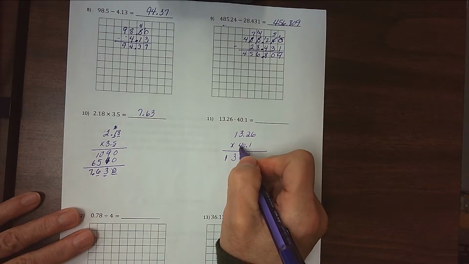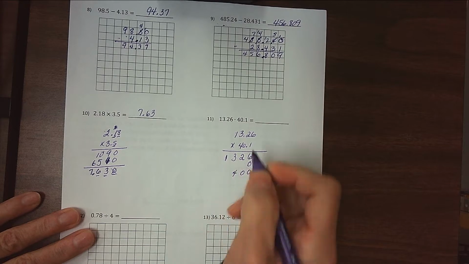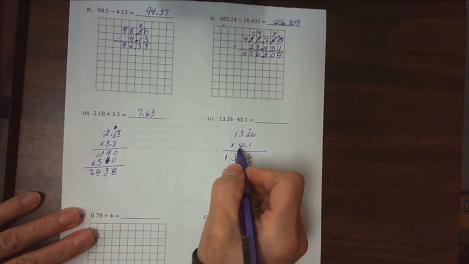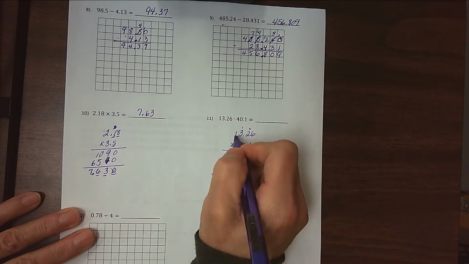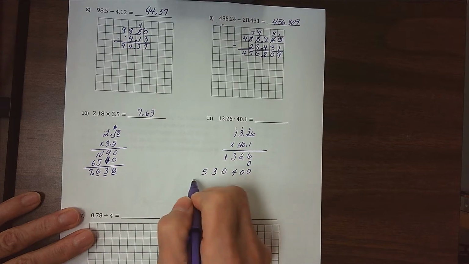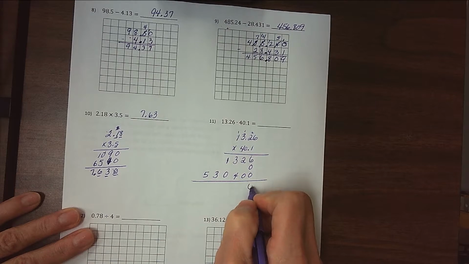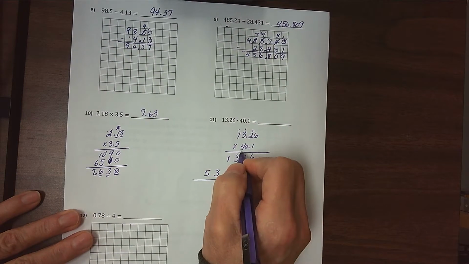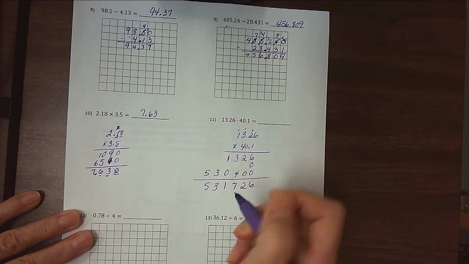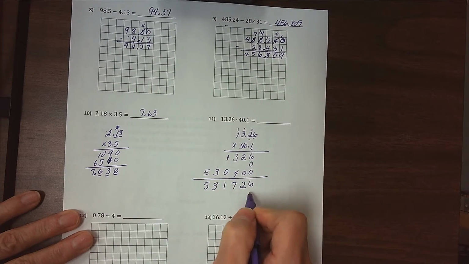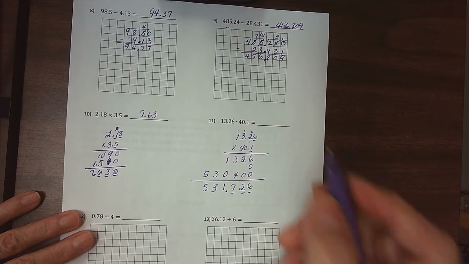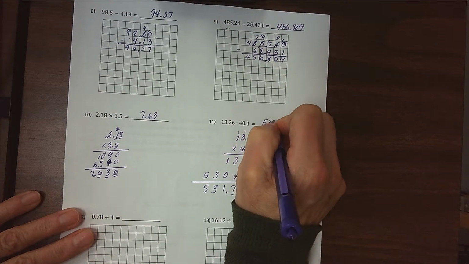All right, and then 4 times 6 is 24. Carry my 2. 4 times 2 is 8, plus 2 more is 10. Carry my 1. 4 times 3 is 12, and 1 is 13. Put down my 3, carry my 1. 4 times 1 is 4, plus 1 is 5. All right, add it all up. 6, 2, 7, 1, 3, and 5. Now, 1, 2, 3, 1, 2, 3. So 531 and 726 thousandths.